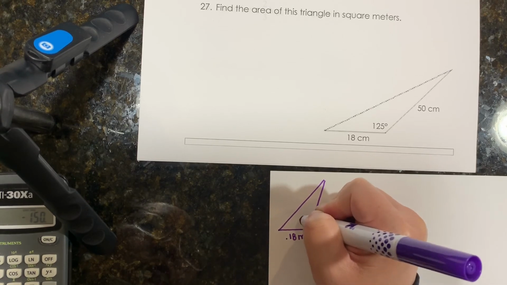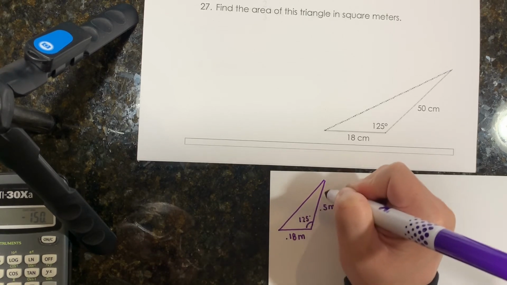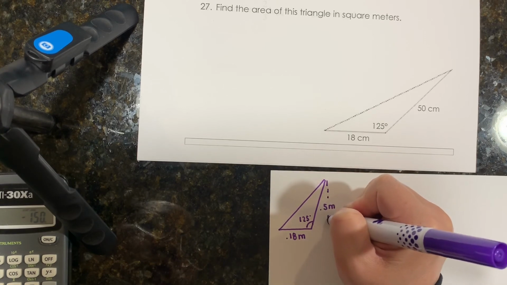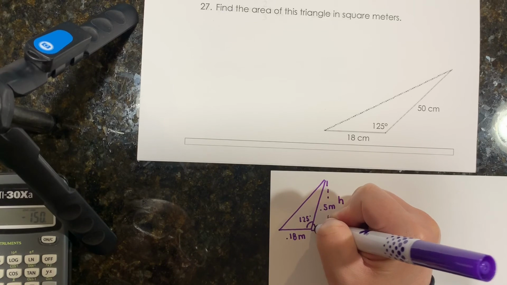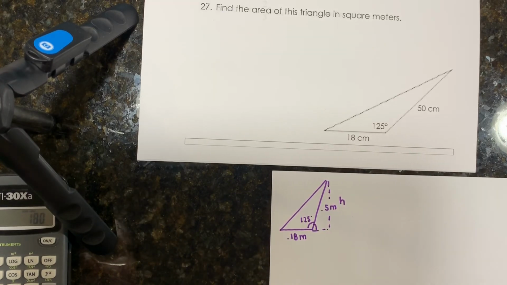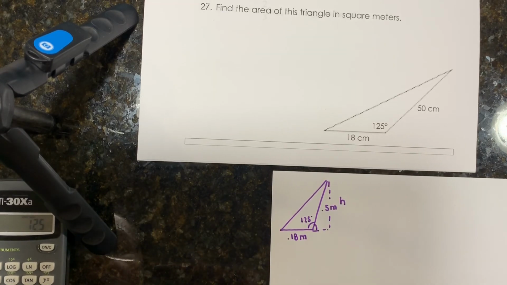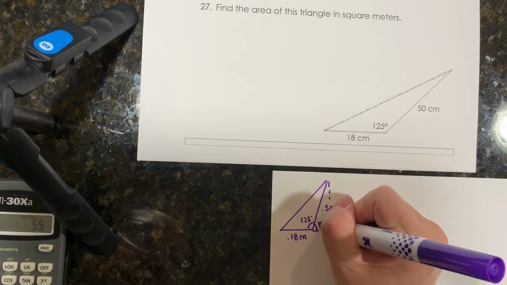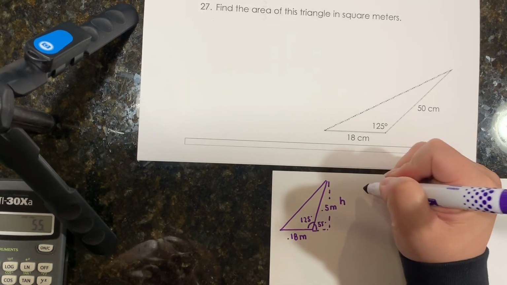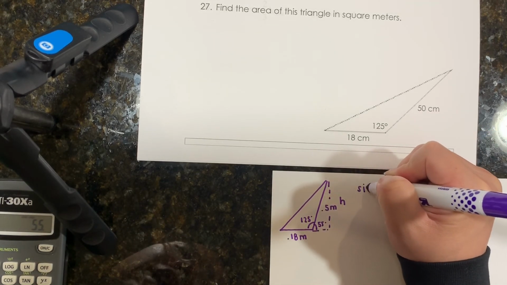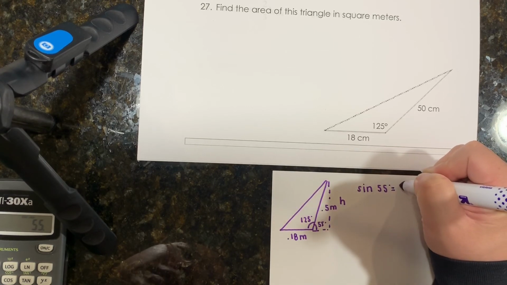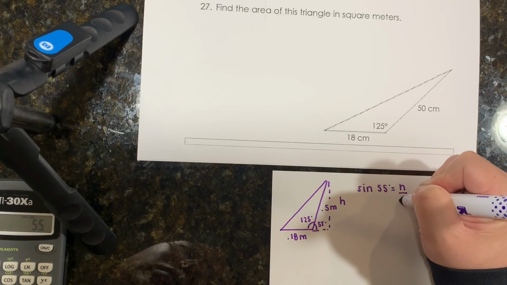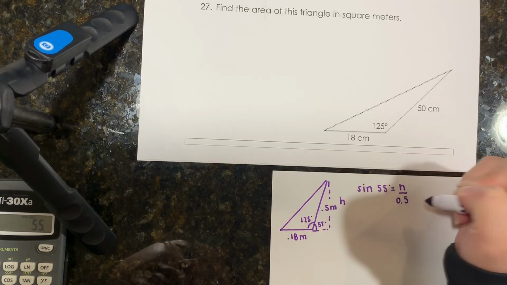This angle being 125. And you're going to make a right triangle on the outside so we can find the height. This angle would turn into 180 minus 125, which gives us 55. And just like all the other problems, you're going to use sine of 55 equals opposite, which is the height, over hypotenuse, which would be 0.5.